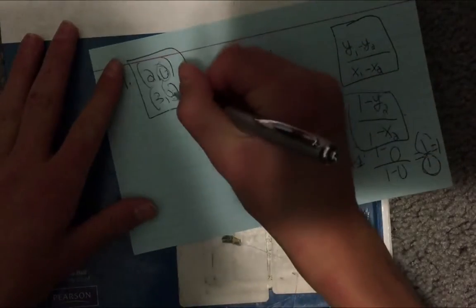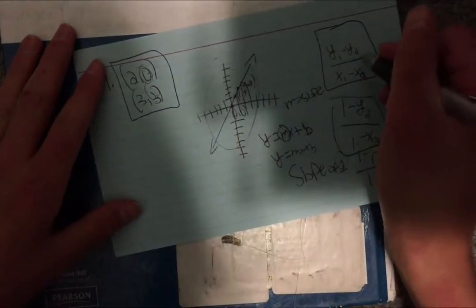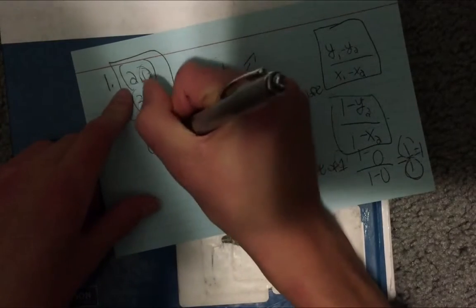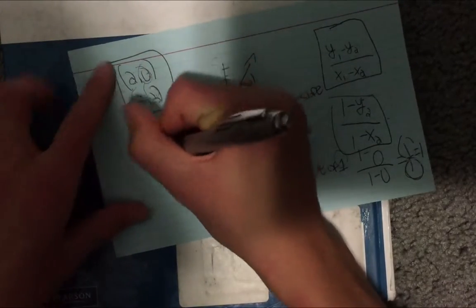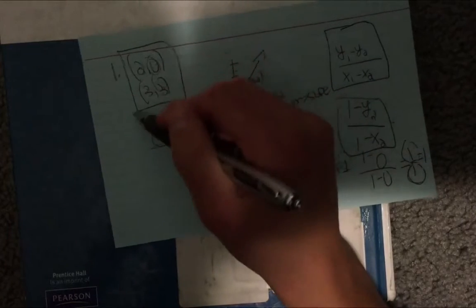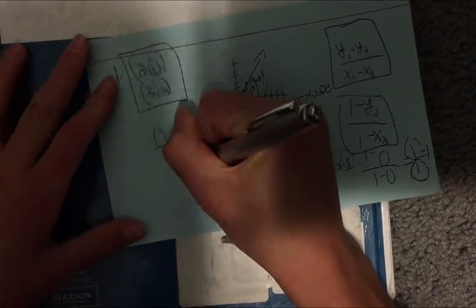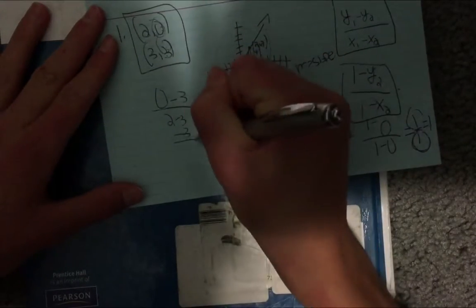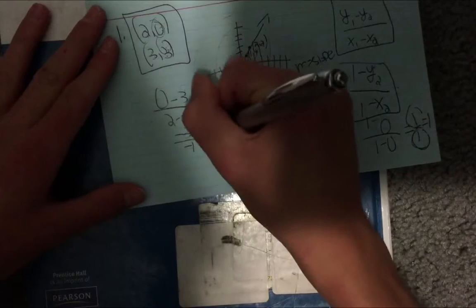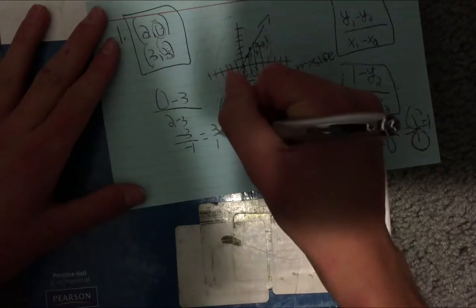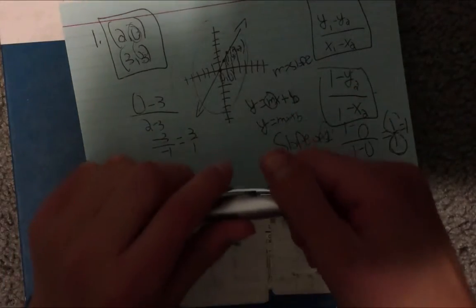So let's just say this is y2. So y1 minus y2. So this is y2, and this is y1, so it's 0 minus 3 over, this is x1 and x2, 2 minus 3. Negative 3 over negative 1 equals 3 over 1. So your slope is 3 over 1. So every move that you make up the line, you move right 1 and up 3.